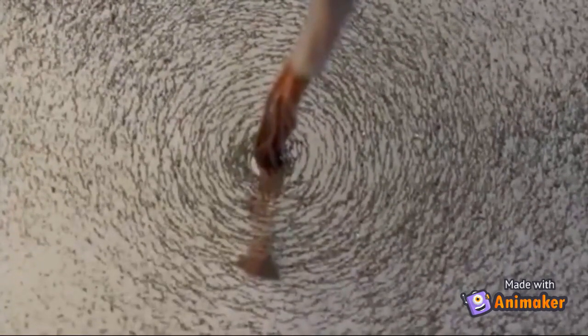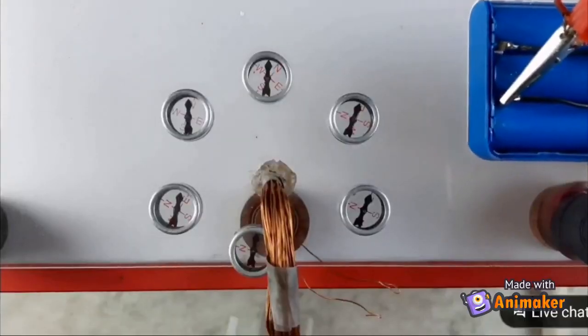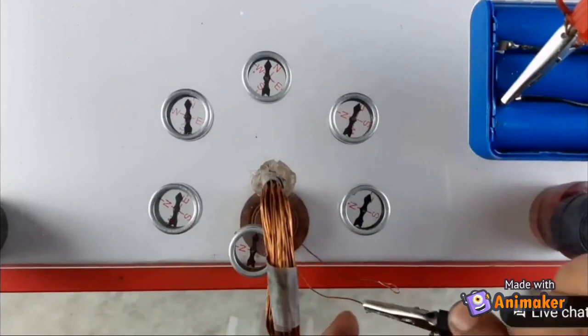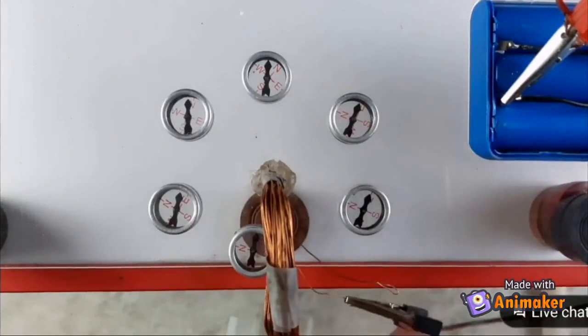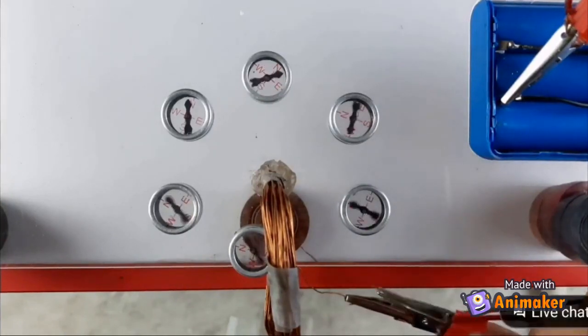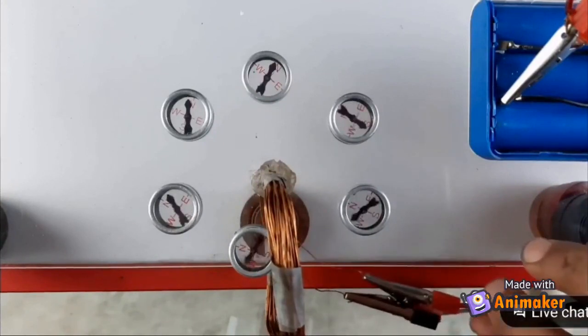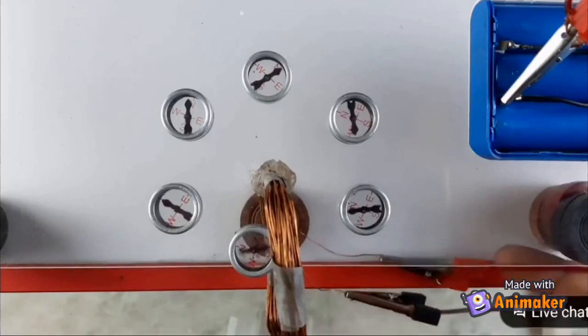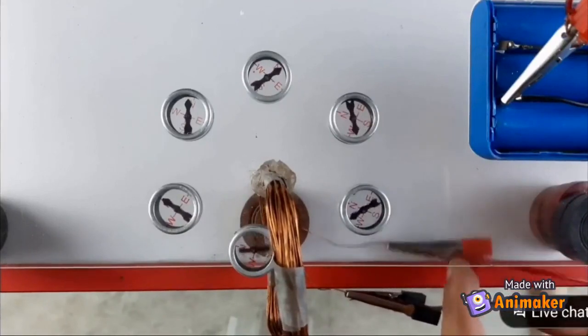Instead of using iron filings, the same pattern can also be obtained by using a magnetic needle. Keep a magnetic needle near the current carrying conductor. We observe that the needle gets deflected. Let's increase the current in the circuit using the rheostat. Now we observe that the deflection of the magnetic needle increases, which indicates the magnetic field gets stronger. So from this, we conclude that with the increase of current, the magnetic field increases.